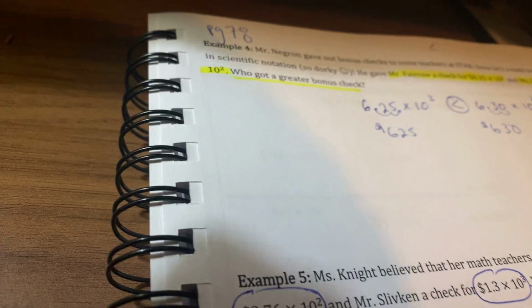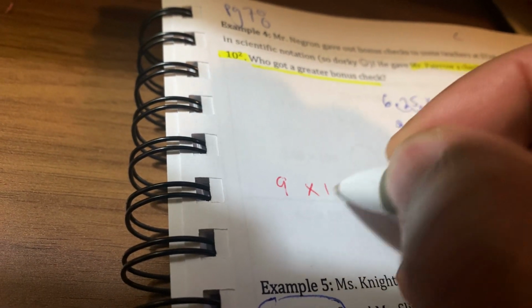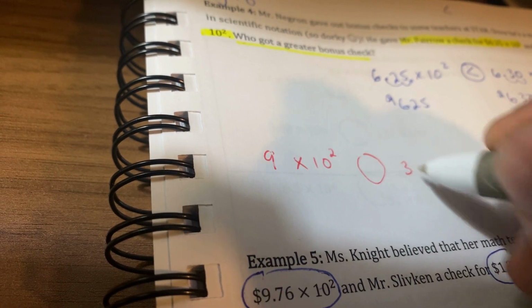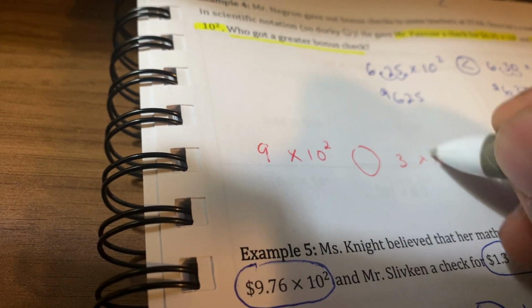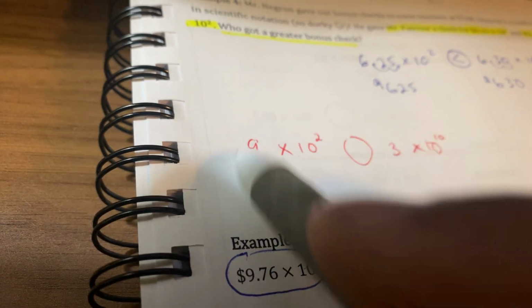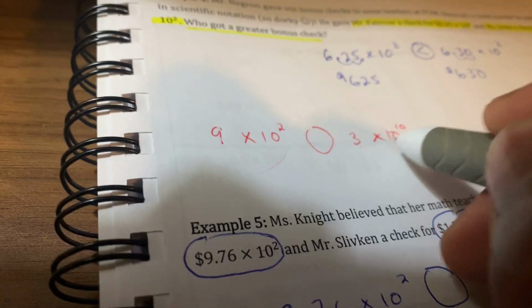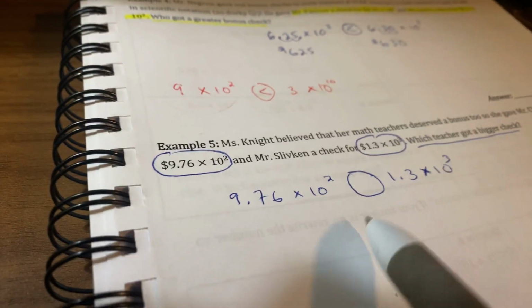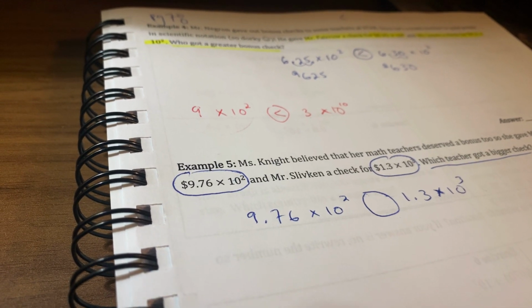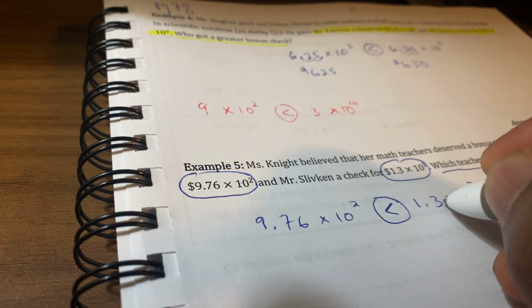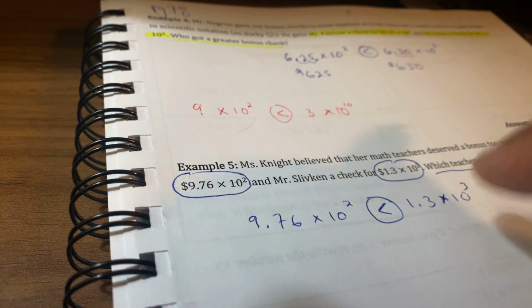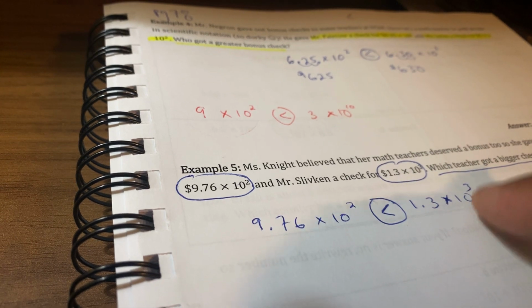For instance, if I gave you 9 times 10 to the second power compared to 3 times 10 to the 10th power, just because 9 is greater doesn't mean that this is going to be the greater value. Immediately you can see you're getting 10 place values over here. This is greater. Same thing over here. Because you have a greater power of 10, you know this exponential scientific notation expression is going to be greater. You have a greater power of 10 here.